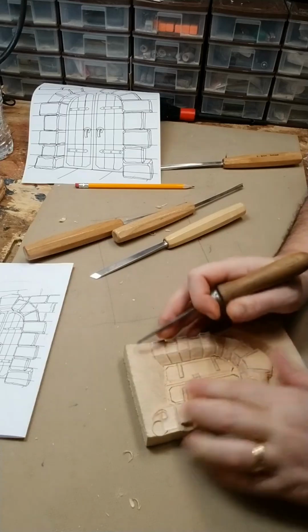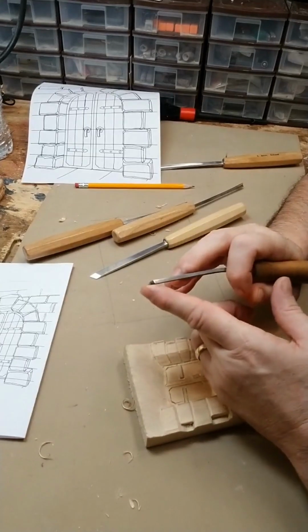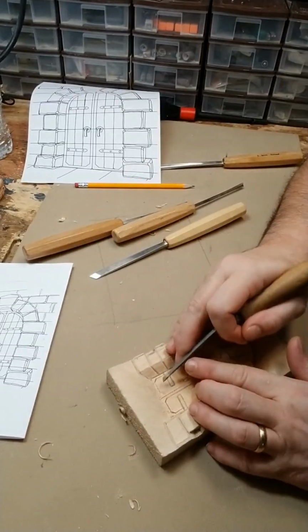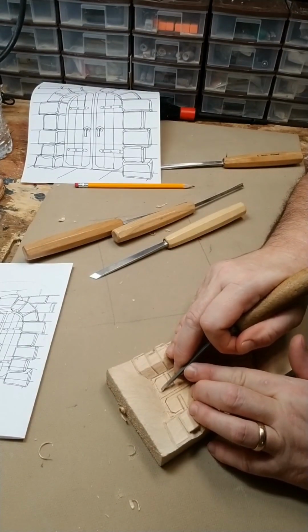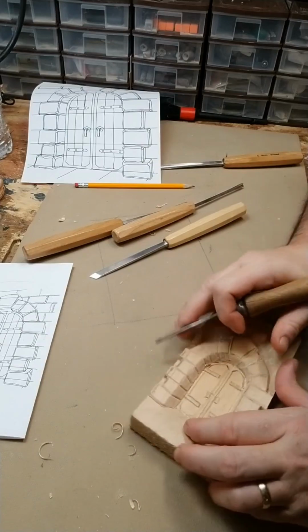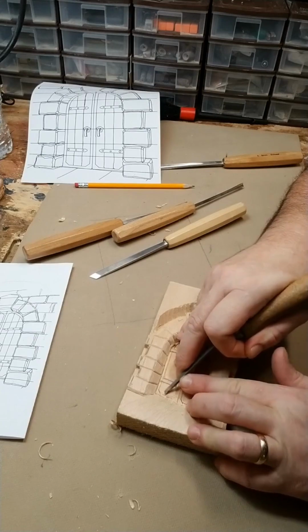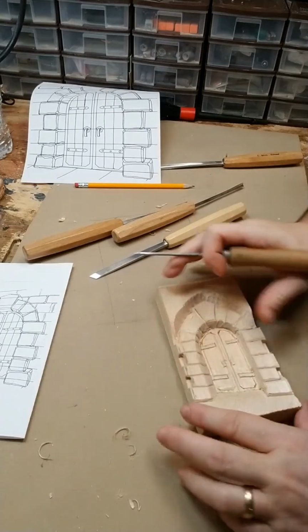So you see that I'm using the tip of the skew in order to get into my stop cut here, and that's how I'm cutting it to where I want it to be.